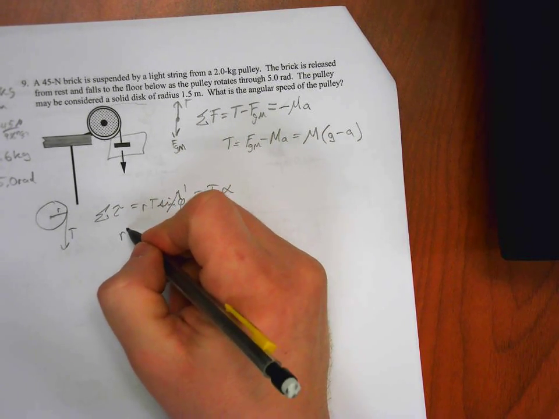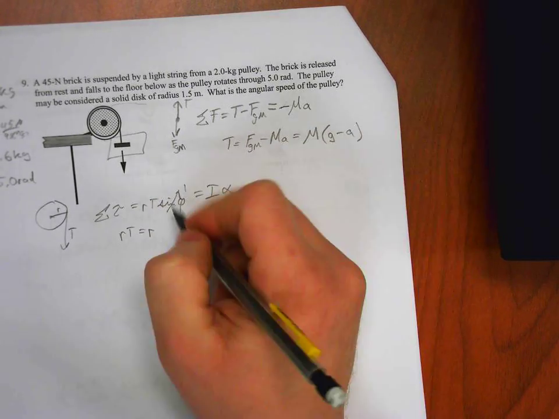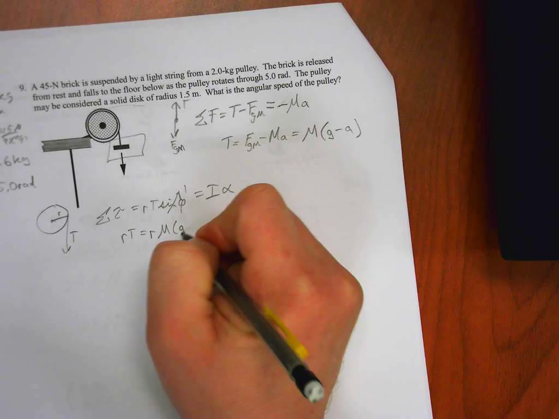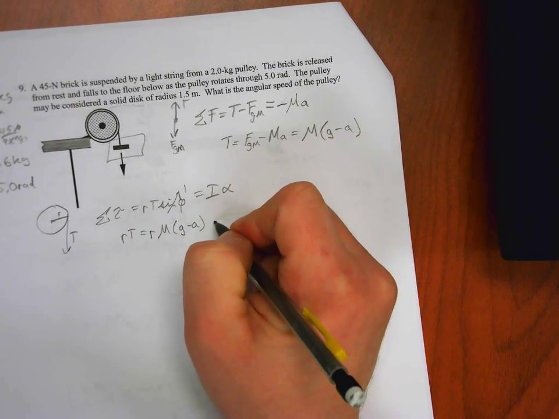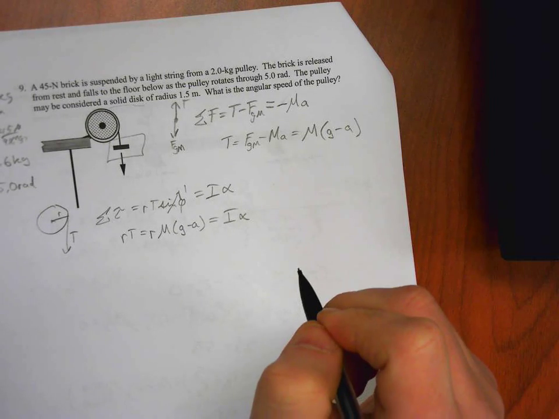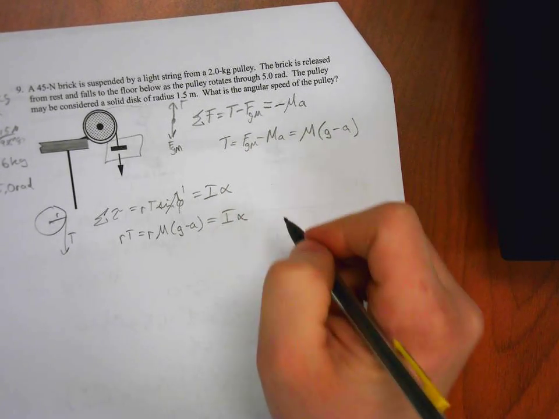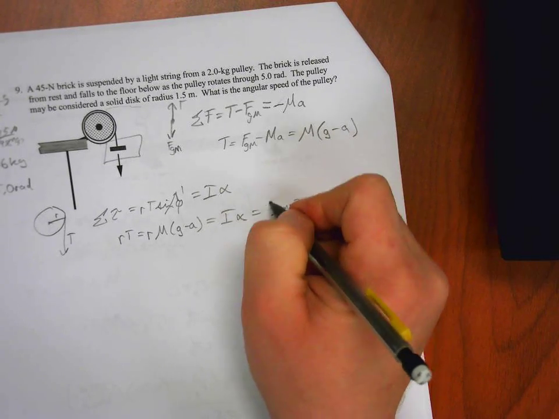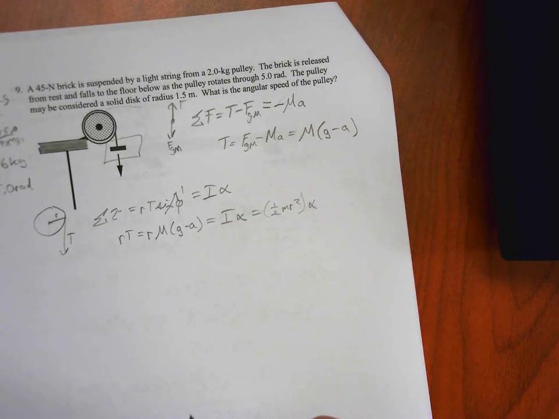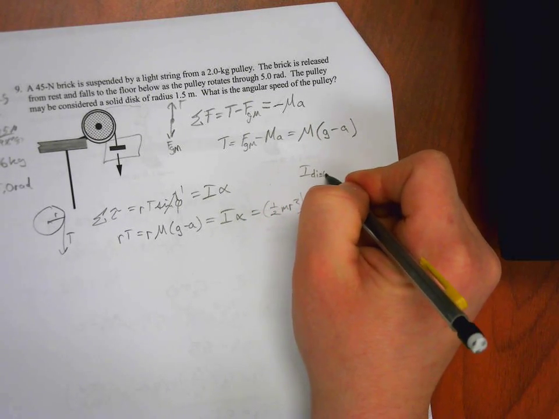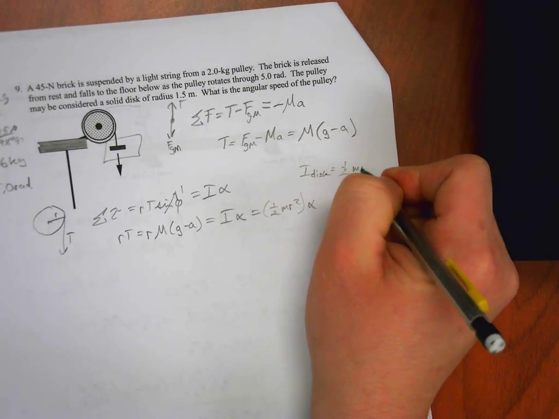Now rT is equal to r times this stuff up here, Mg minus Ma, equals I alpha. And I alpha, we can say, is equal to 1/2 mr squared times alpha, because I for a disk is 1/2 mr squared.